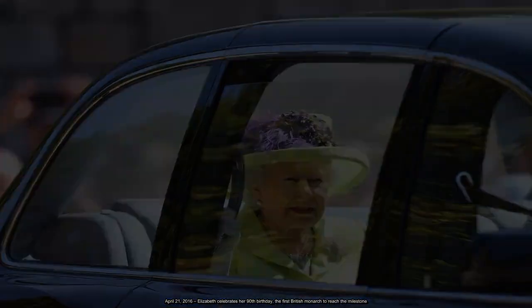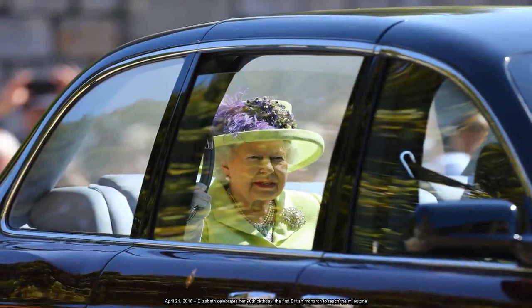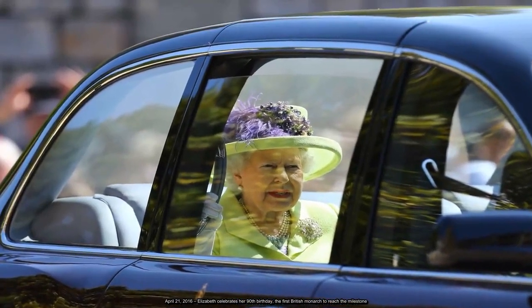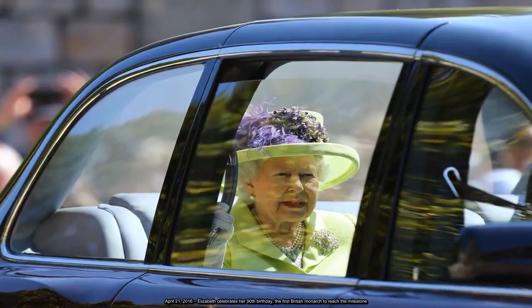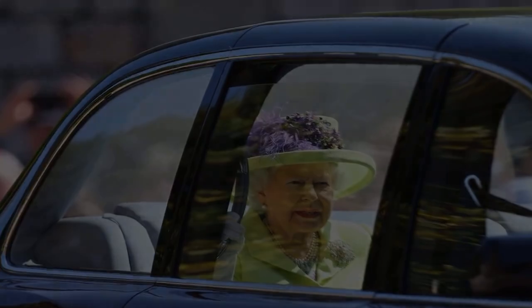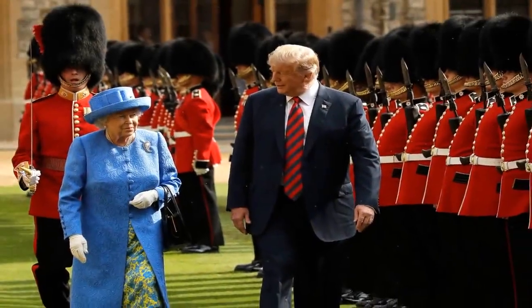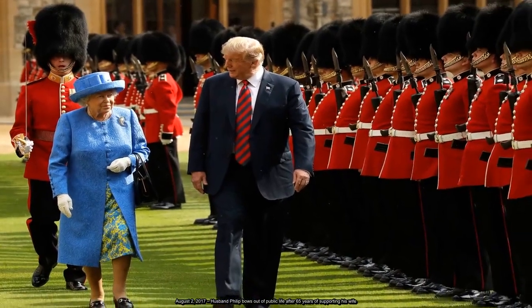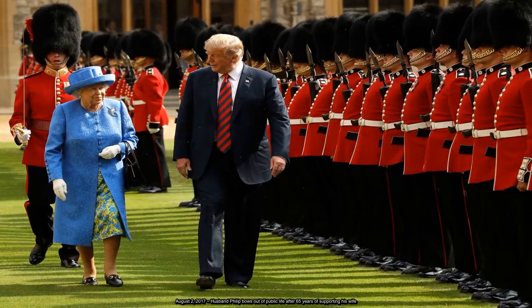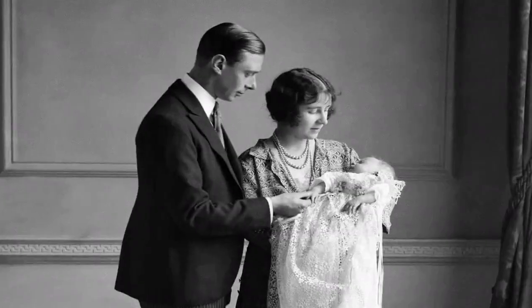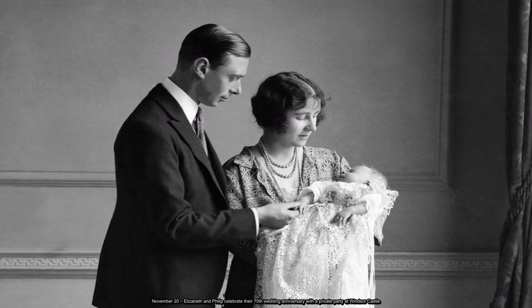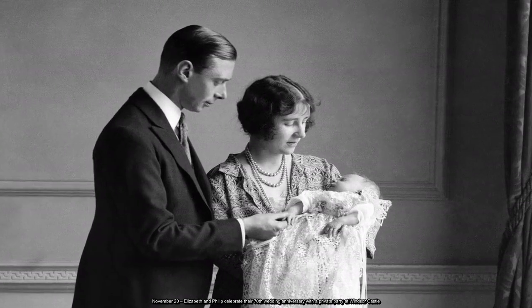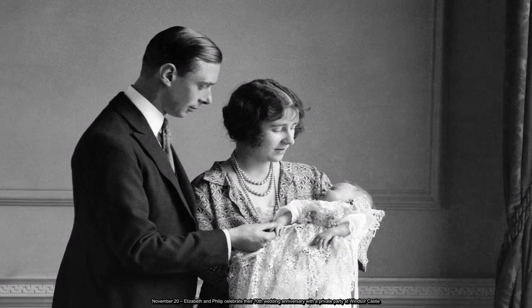April 21, 2016: Elizabeth celebrates her 90th birthday, the first British monarch to reach the milestone. August 2, 2017: Husband Philip bows out of public life after 65 years of supporting his wife. November 20: Elizabeth and Philip celebrate their 70th wedding anniversary with a private party at Windsor Castle.